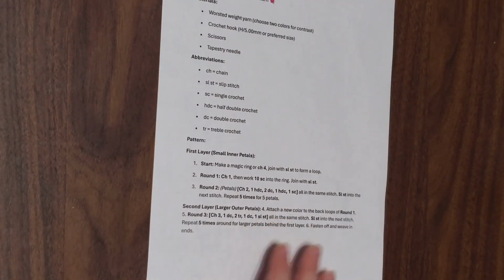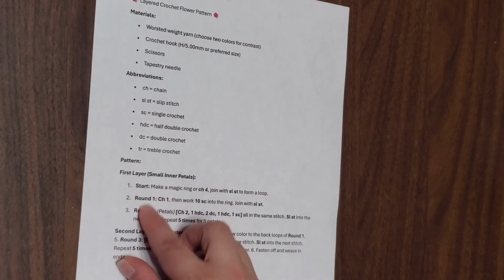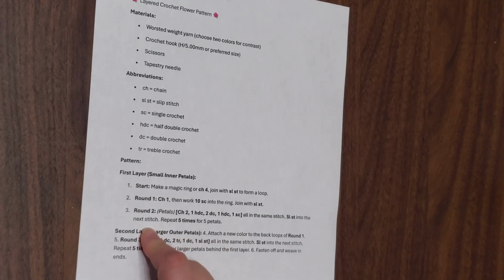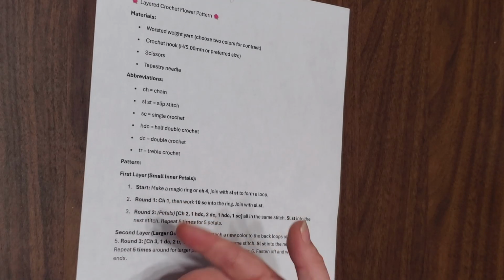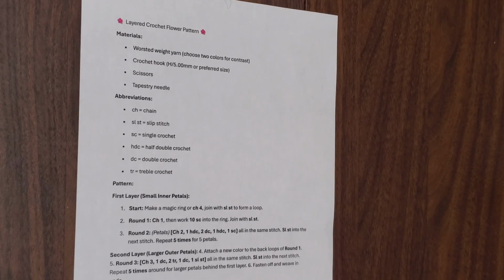And yeah, sometimes your pattern will look a little different. It'll have bullet points instead of round numbers or just numbers or whatever. It just depends on who makes it and all that kind of stuff.